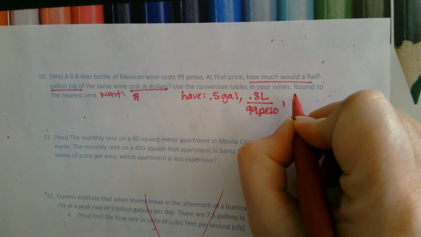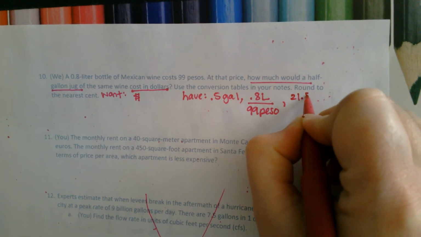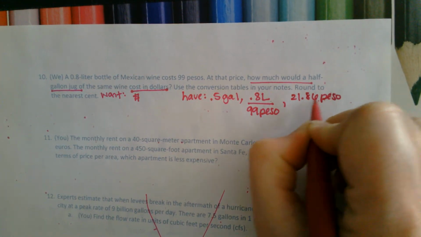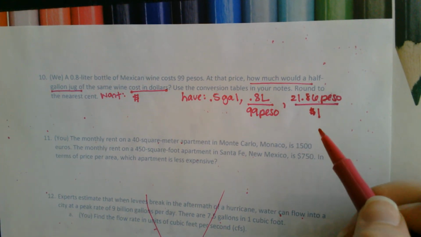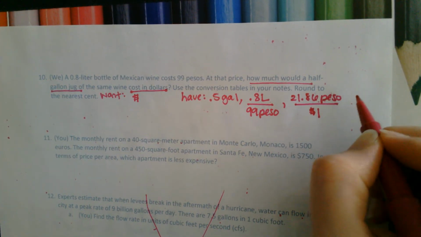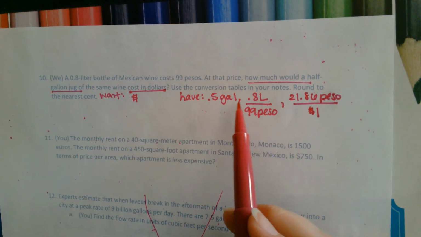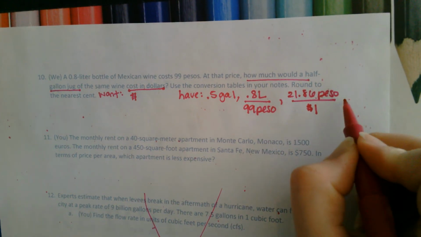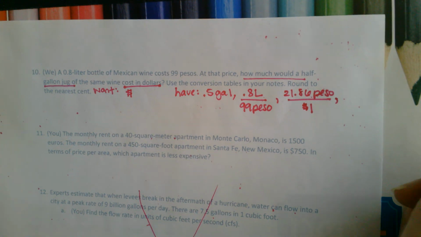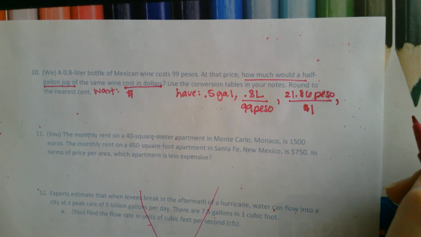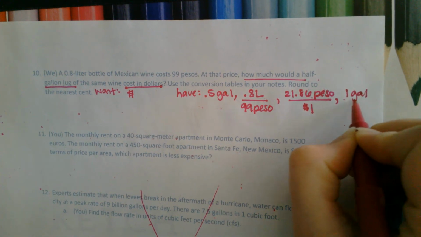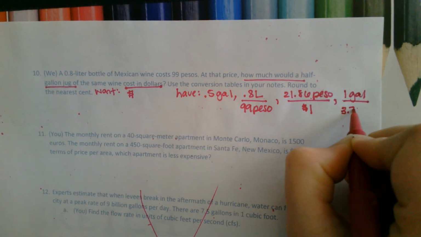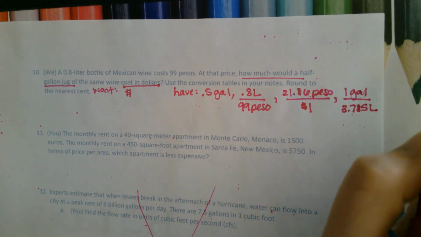That tells me it is 21.86 pesos for $1, because it was in the foreign per dollar column. And I also know that I have gallons and liters here, so I'm going to look up that conversion. Using the one that does not start with 0, 1 gallon is equal to 3.785 liters.